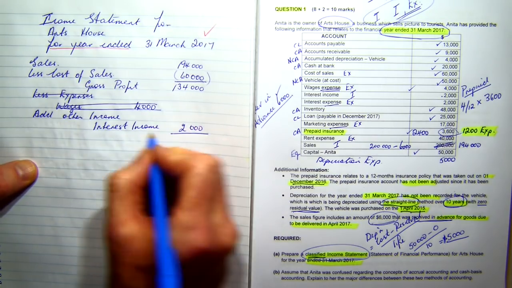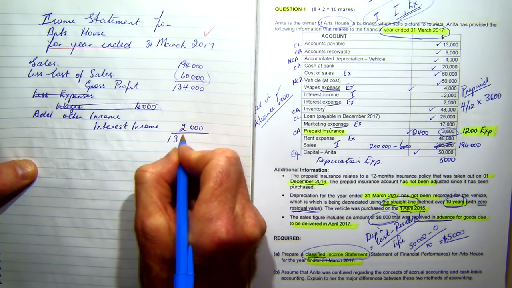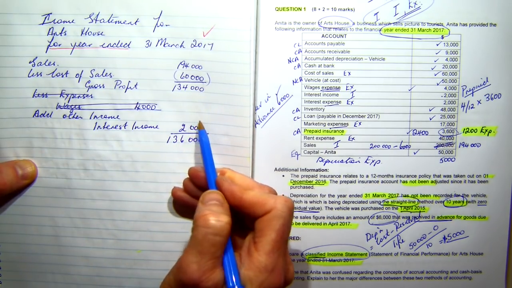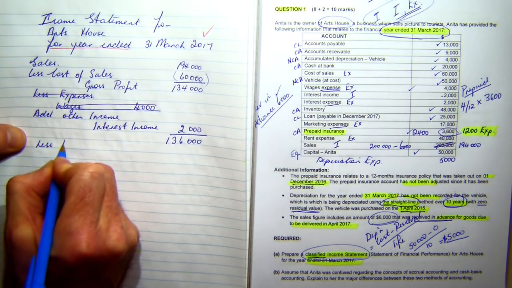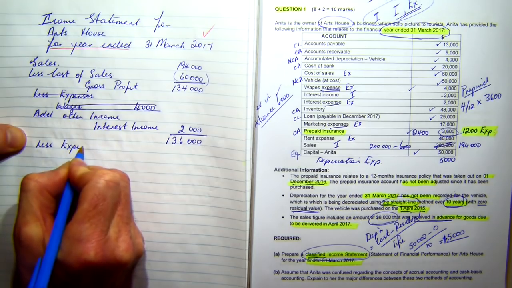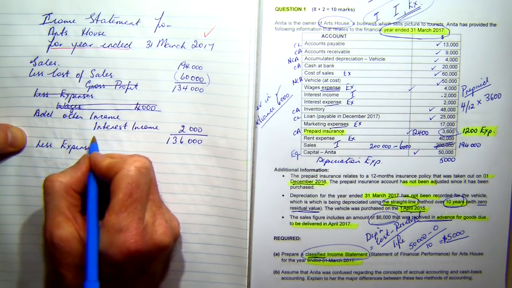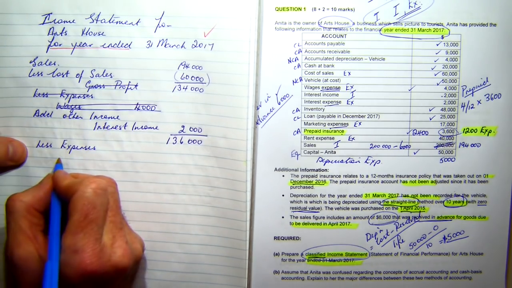So that would then give me what's called my total income of $136,000, being the sum of my 134 plus my 2,000. Now we go less expenses. Yeah, you can move it down. Total income, I'll leave it there.